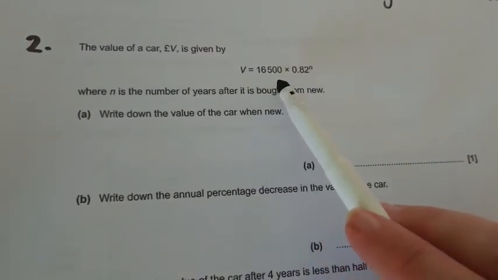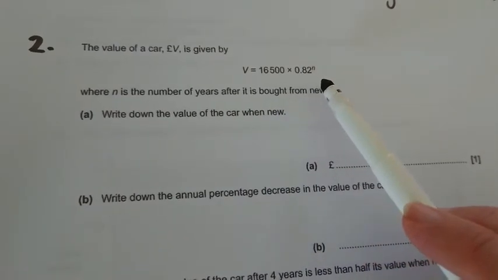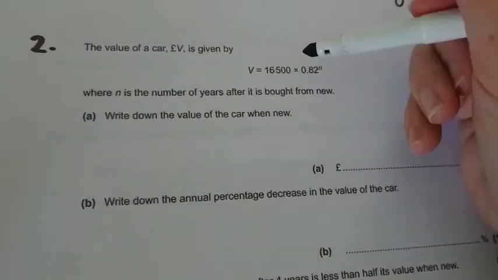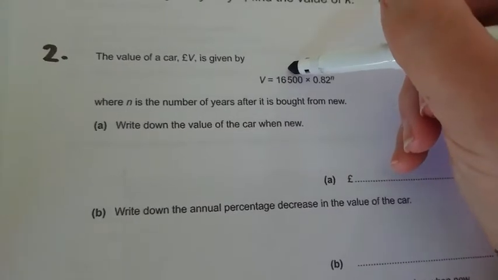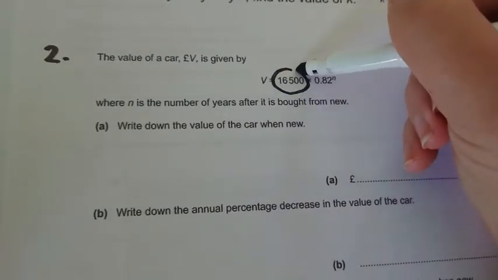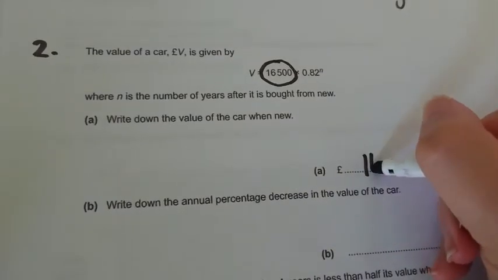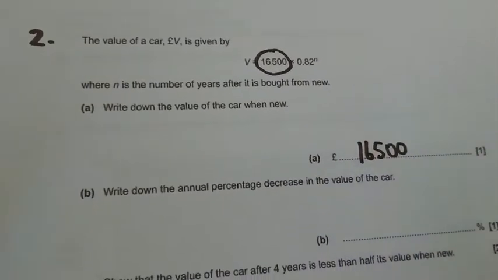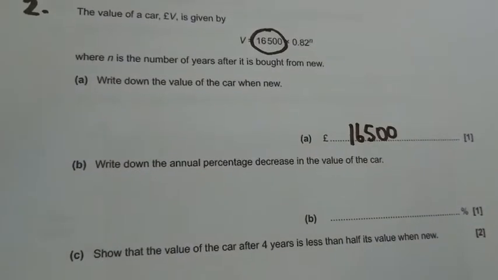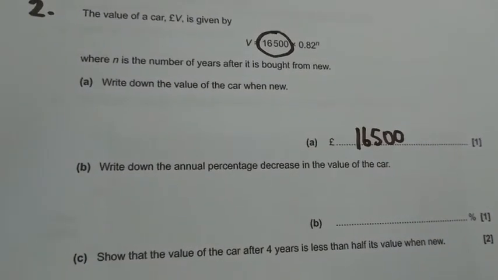You could just do 16,500 times 0.82 to the power of 0. But actually, the more you do of these questions, the more you realise that number there is always the initial value. So whichever way you've done it, you should get £16,500.